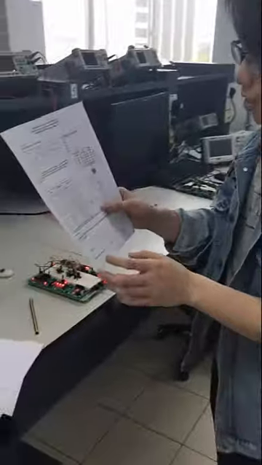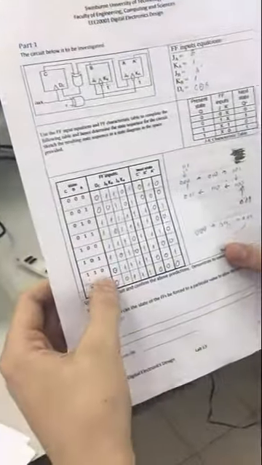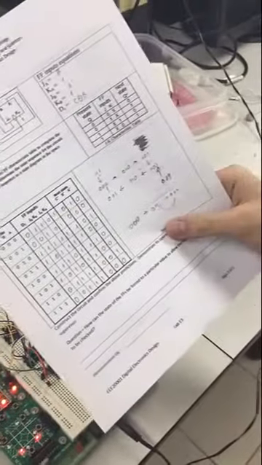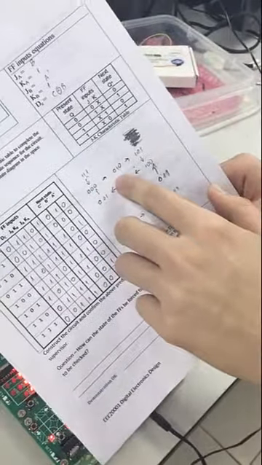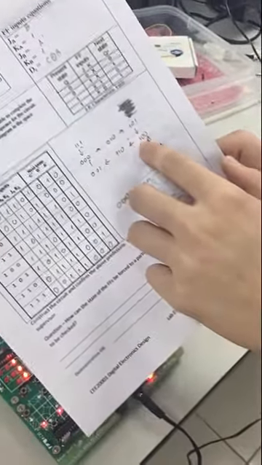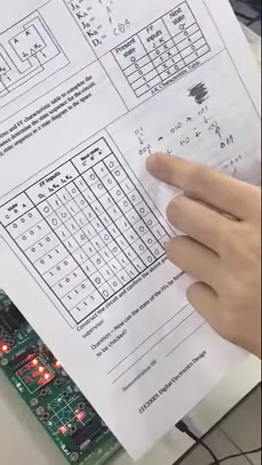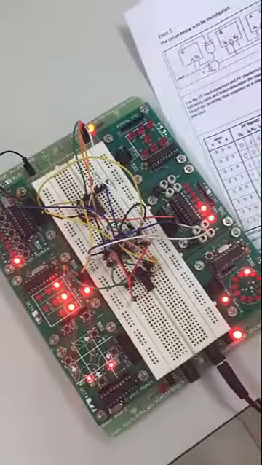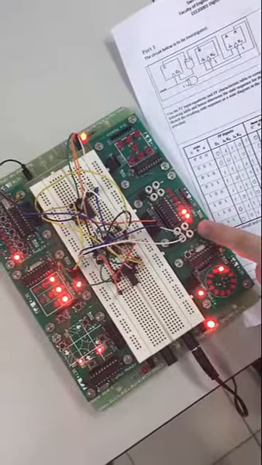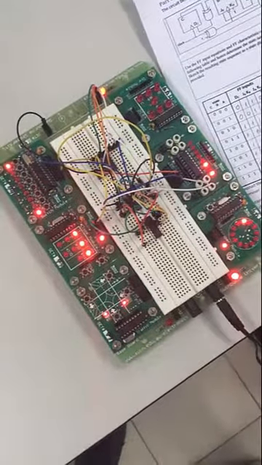As you can see, this is part 1, this is the circuit, and this is the state table. Here I have drawn the state diagram. It will go from 000, 010, 110, 011, 001, and back to 000 again. As you can see from this 000, it will be true for this.